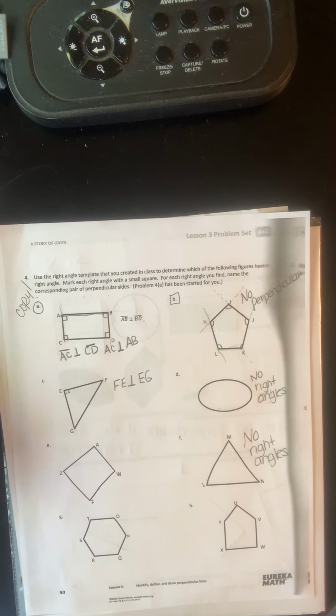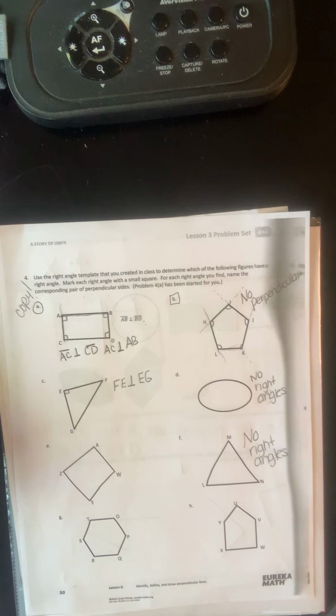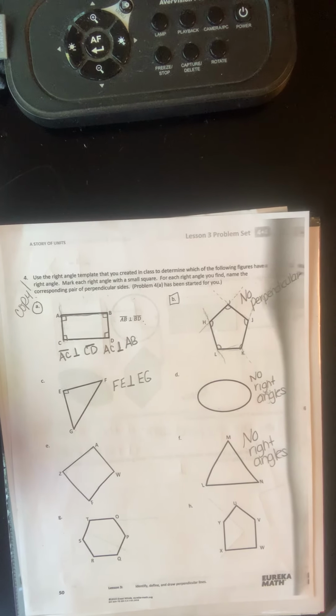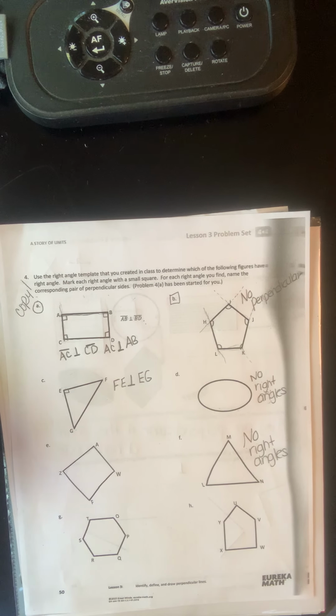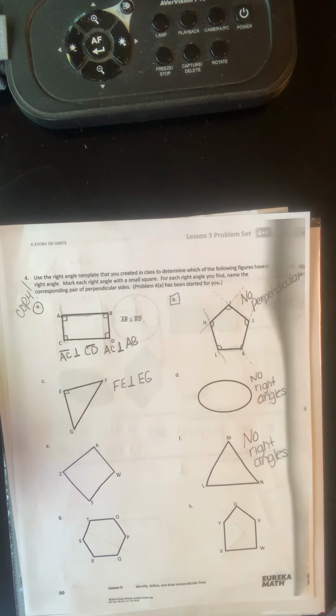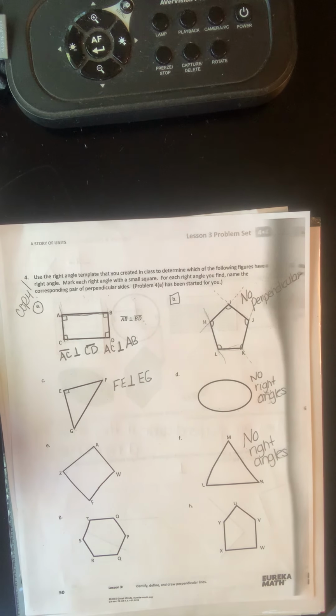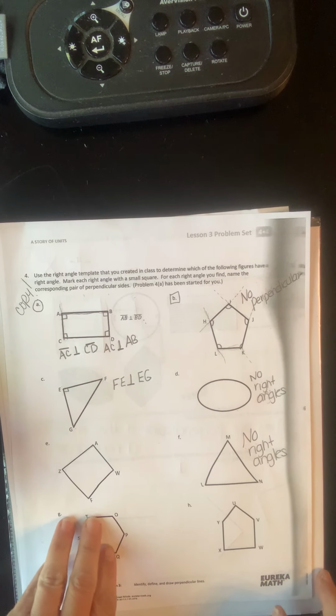Okay, so I'm going to let you do the rest. You can try E, G, and H, and I'll give you a hint. There's only one of these that has no right angles. The others have perpendicular lines. So let's see if you can figure out of these three, which two have perpendicular lines and which one does not have any perpendicular lines or right angles. Okay, so let's go ahead to number 5.